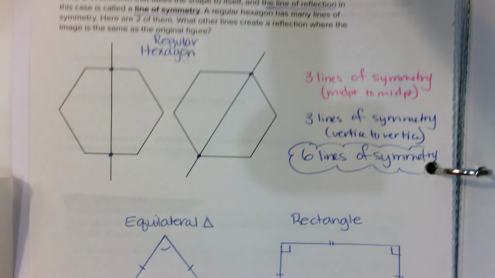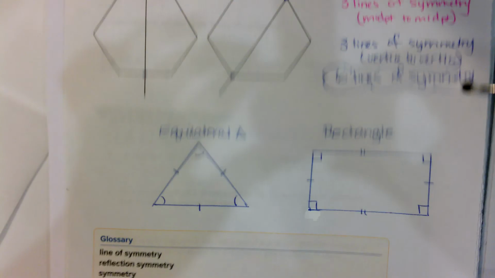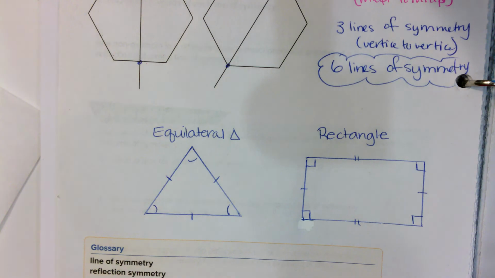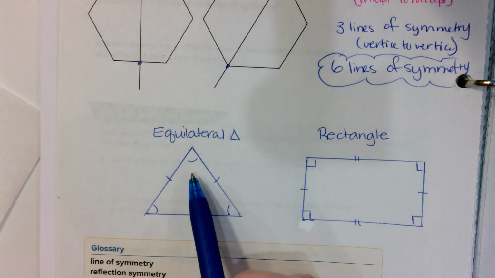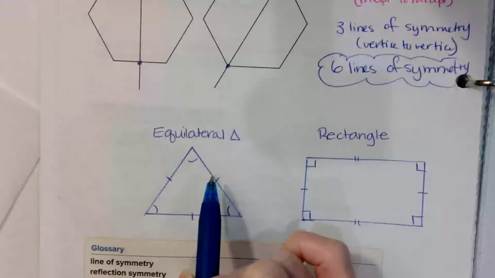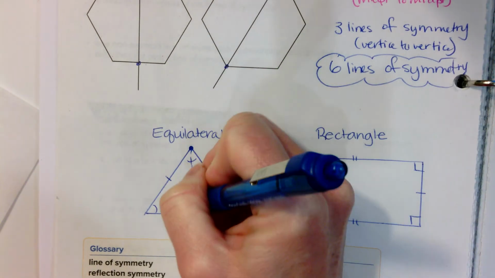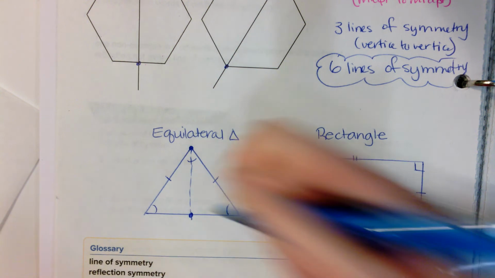So let's take a look at an equilateral triangle. So an equilateral triangle has an odd number of sides. And this shape then does not have a vertice to vertice or a midpoint to midpoint line of symmetry. So if we take a look at our equilateral triangle, which is a regular polygon, it has a vertice to midpoint of the other side line of symmetry.